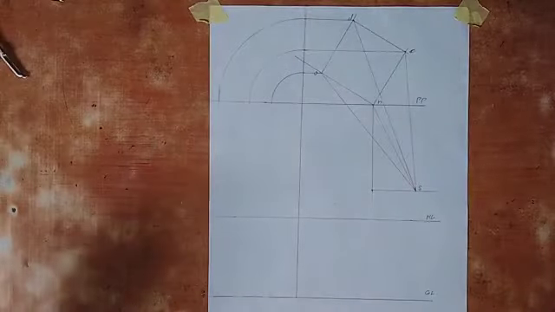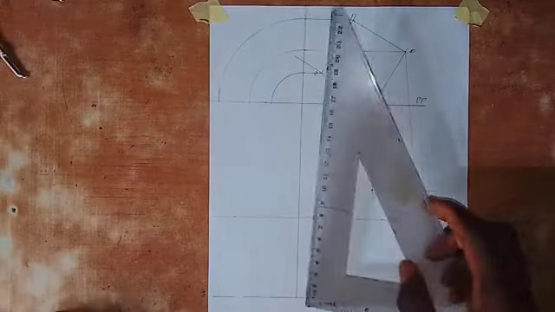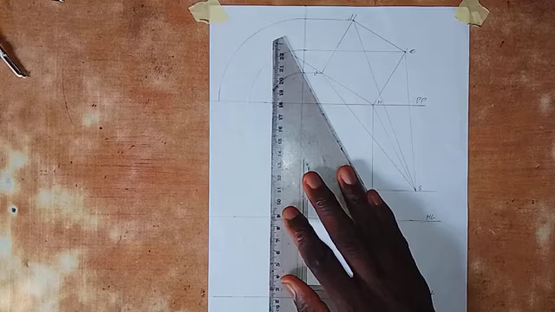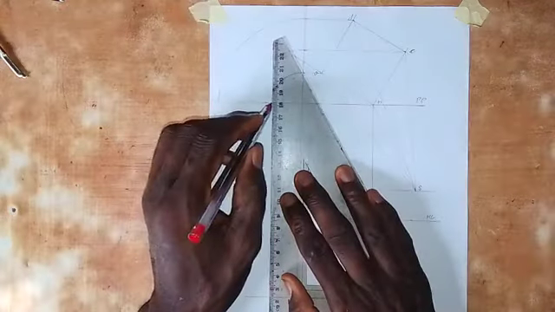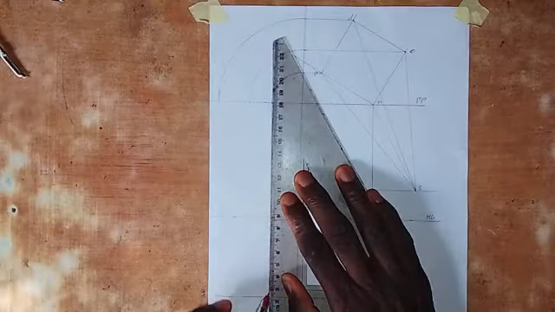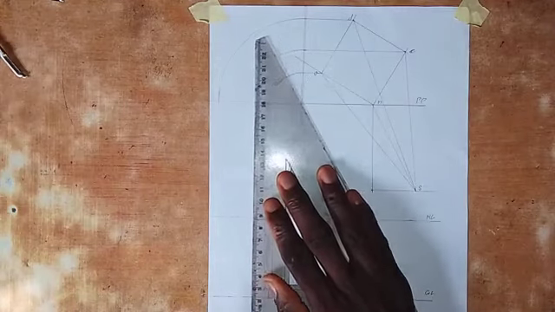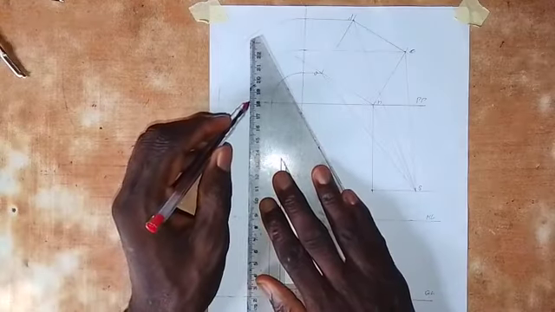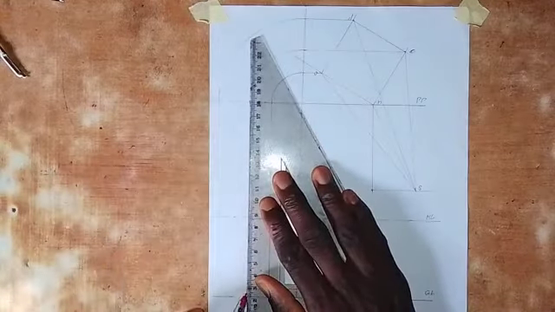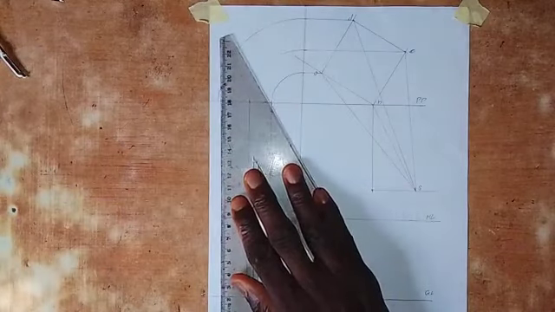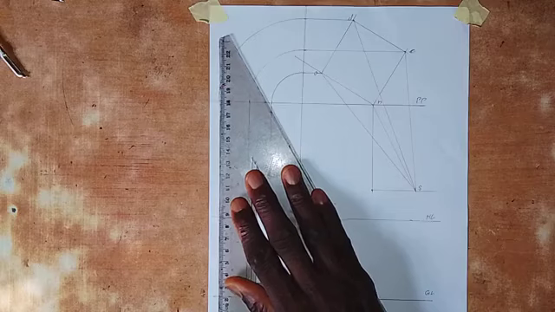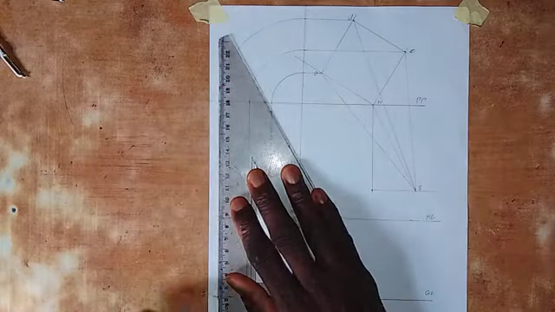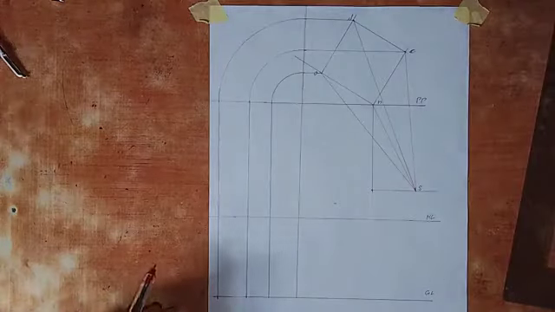So we have this. The next thing that we are going to do is draw a vertical line from here. We draw a vertical line down to touch the ground line, and then we also draw from this point to touch the ground line, okay? And then we also draw from here. From this point, we also draw a vertical line to touch the ground line. So it goes like this, okay? We have this.